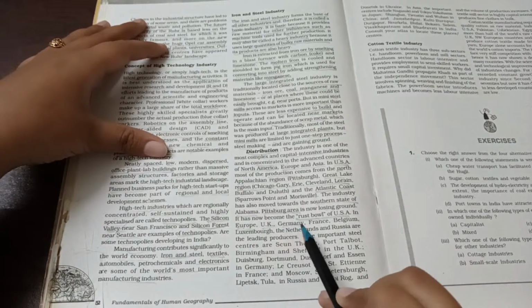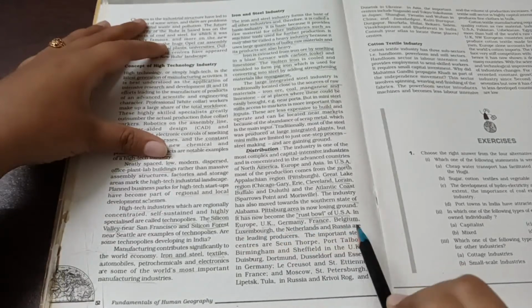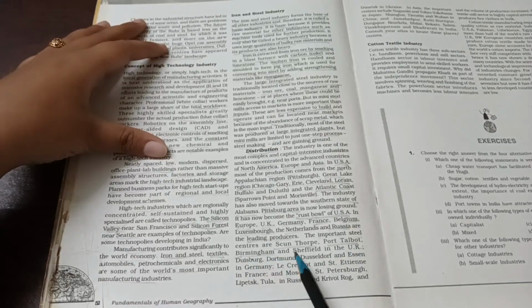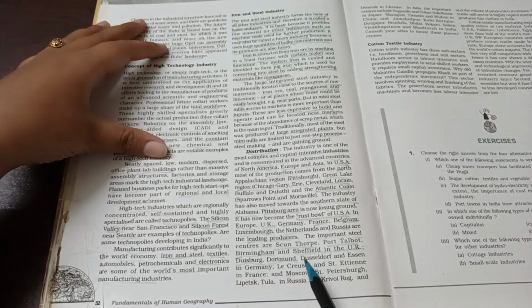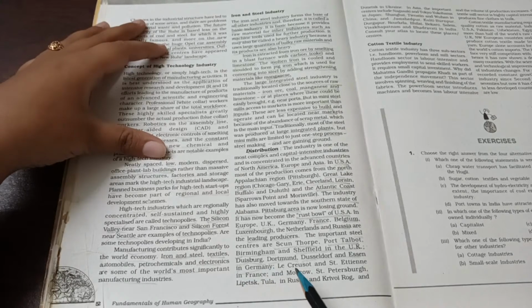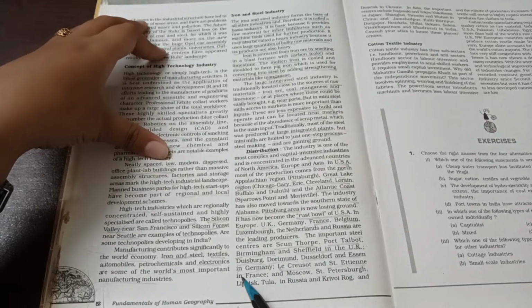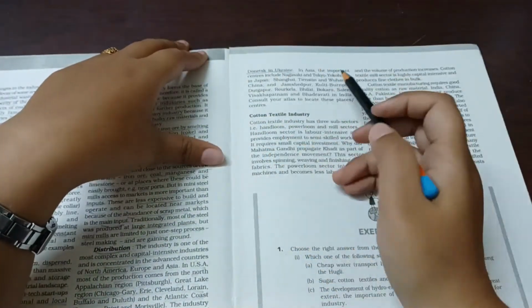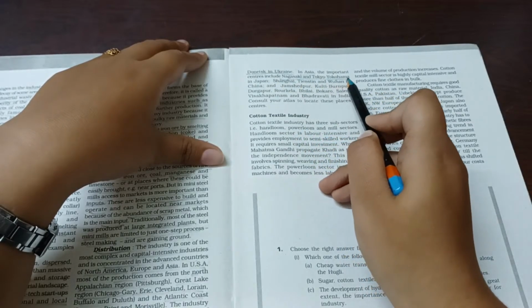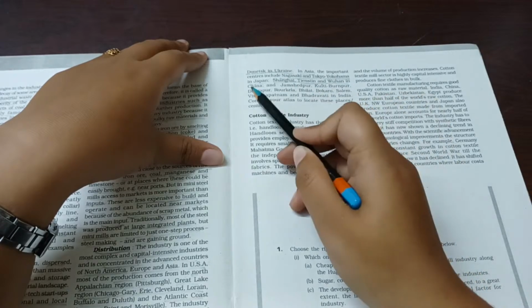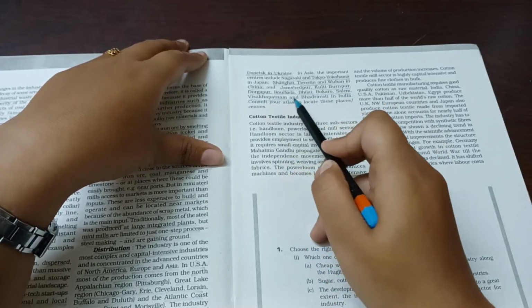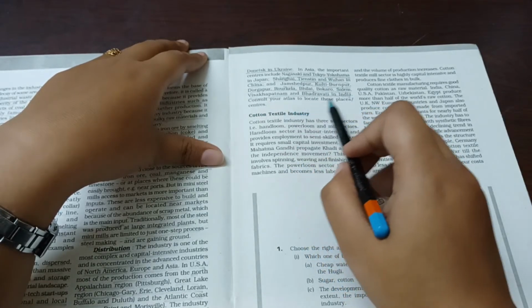In Europe, UK, Germany, France, Belgium, Luxembourg, the Netherlands, and Russia are the leading producers. The important steel centers are Scunthorpe, Port Talbot, Birmingham, and Sheffield in the UK, Duisburg, Dortmund, Dusseldorf, and Essen in Germany, Le Creusot and Saint Etienne in France, and Moscow, Saint Petersburg, Lipetsk, Tula in Russia, and Kryvyi Rog and Donetsk in Ukraine. In Asia, the important centers include Nagasaki and Tokyo, Yokohama in Japan, Shanghai, Tianjin, and Wuhan in China, and Jamshedpur, Kulti, Durgapur, Rourkela, Bhilai, Bokaro, Salem, Visakhapatnam, and Bhadravati in India. Consult an atlas to locate these places as centers.